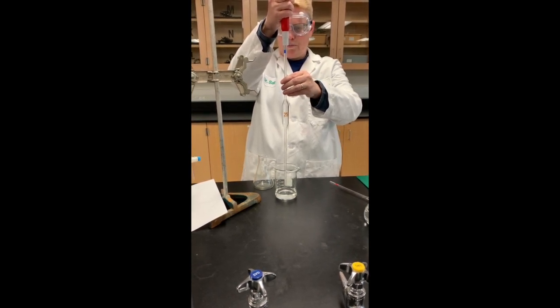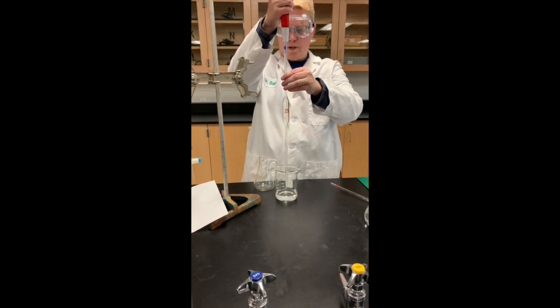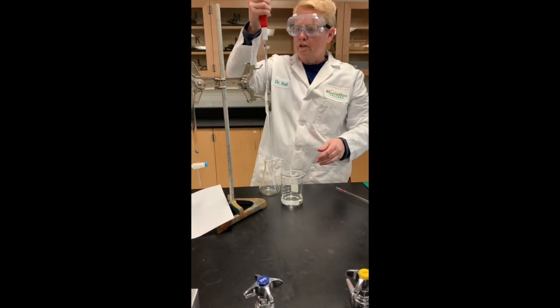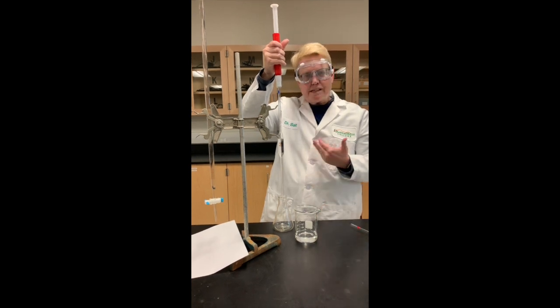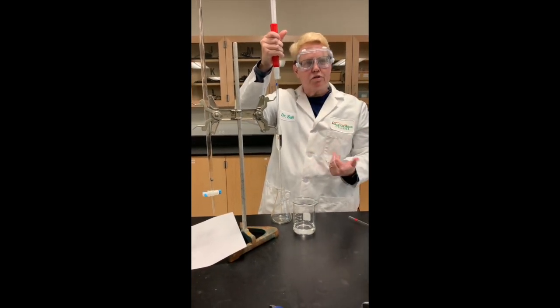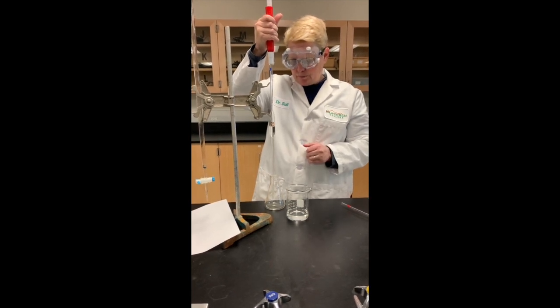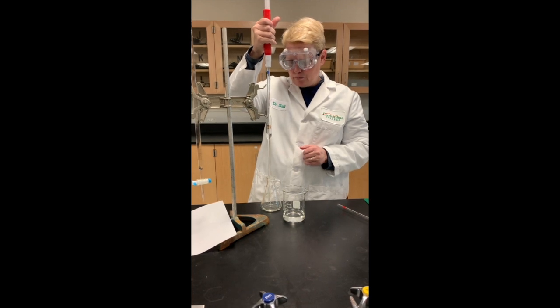And you can control a little bit with it. Just a little bit more. And there we have it. So now when you transfer it over here, you push on the lever and it releases it. And that gets you exactly 25 milliliters. It's much better than using a graduated cylinder. You have an exact amount in here. It takes a little bit of time for this to drain, but that's okay. We have patience.